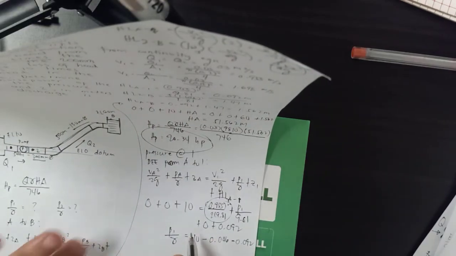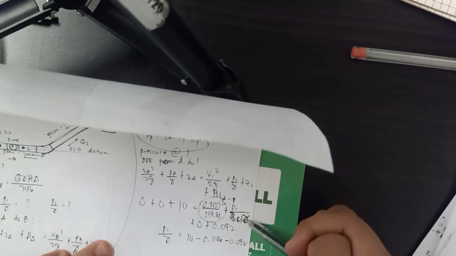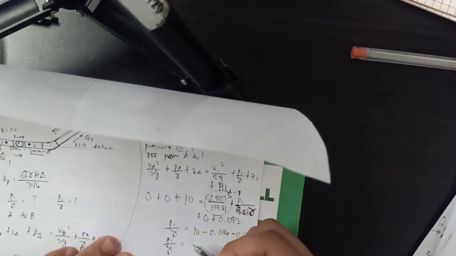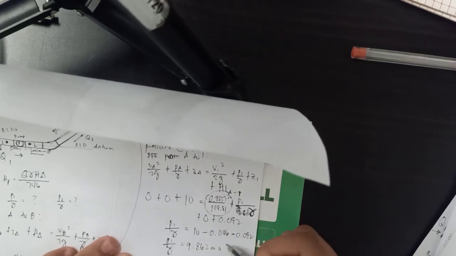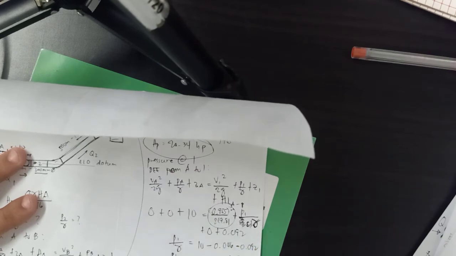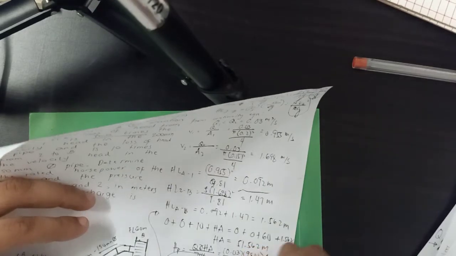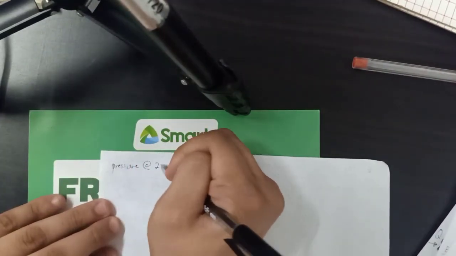So the pressure head, I forgot to include, since we are looking for the pressure head and not the pressure, we do not need the unit weight. So P sub 1 over unit weight equals 9.862 meter of H2O. The same goes for P sub 2, the pressure head. I was confused since we are looking for the pressure head at A, and this is the pressure head at 2.